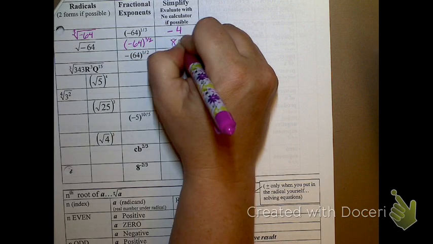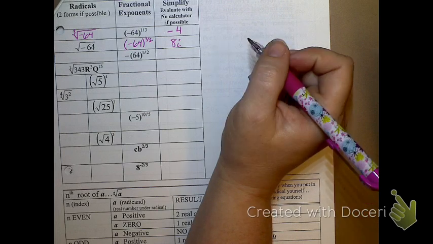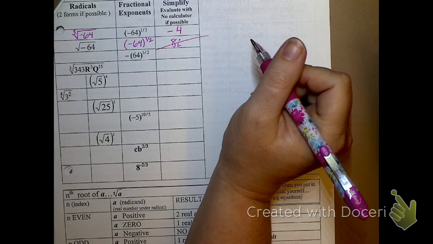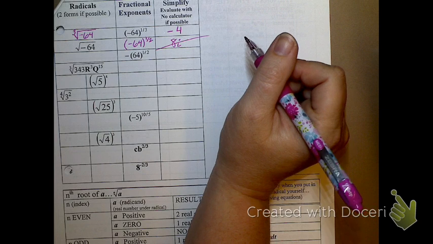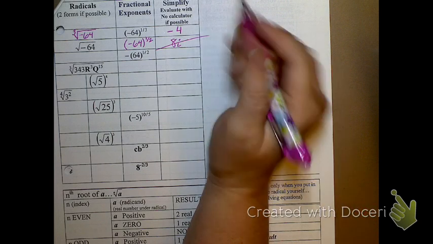It's 8i. We're not going to deal with i's though, so I don't want you to worry about that. For now, I would just say we can't have an answer yet, because we're just going to stick with real numbers. Now, what's the difference between this one and the next one?